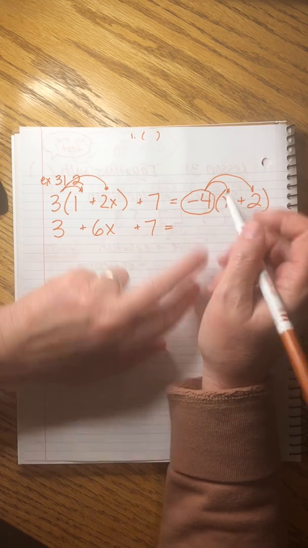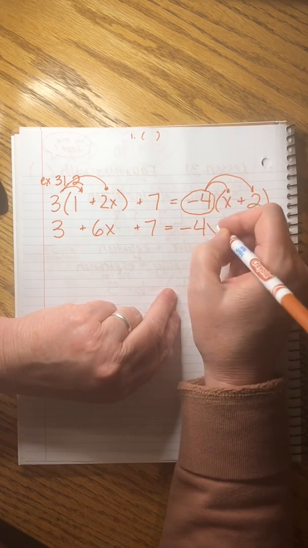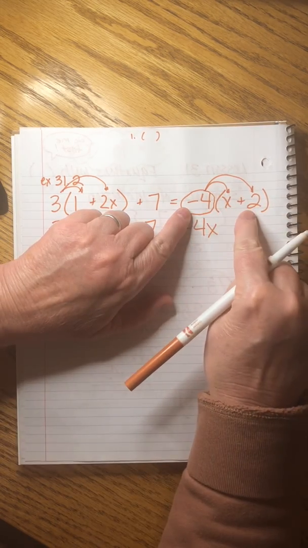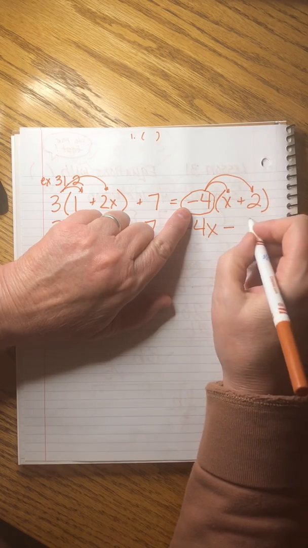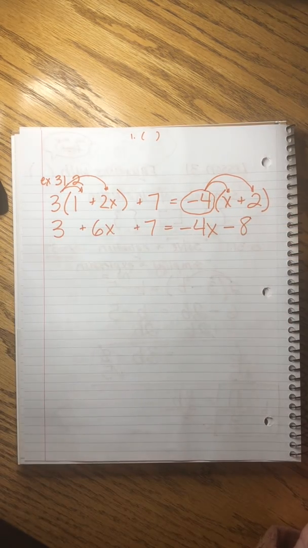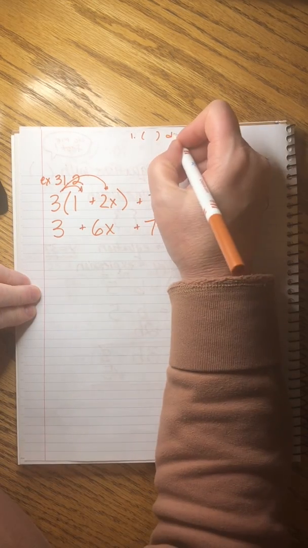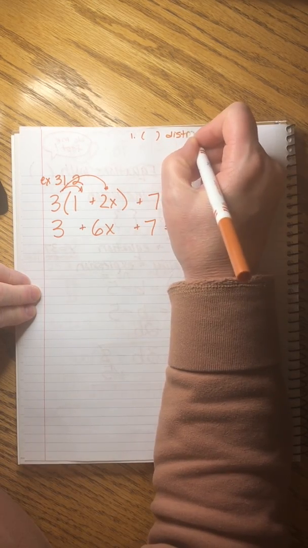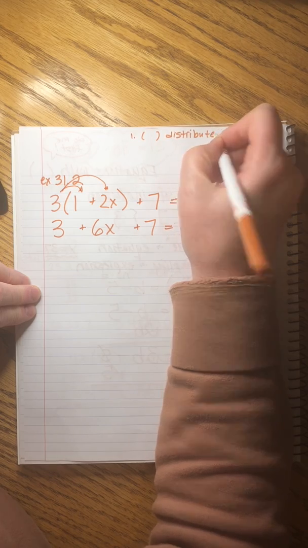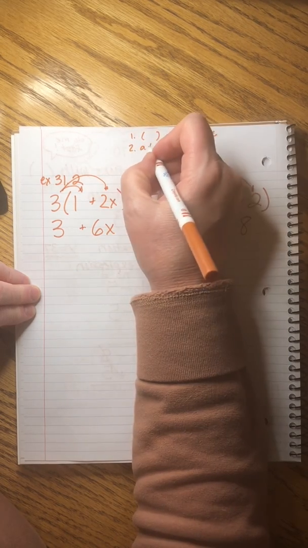So -4 times x is -4x. And then -4 times +2 makes it -8, right? Okay, so we distributed, and I'm just going to write that after here because that's how we make the parentheses go away. The second step is add like terms.